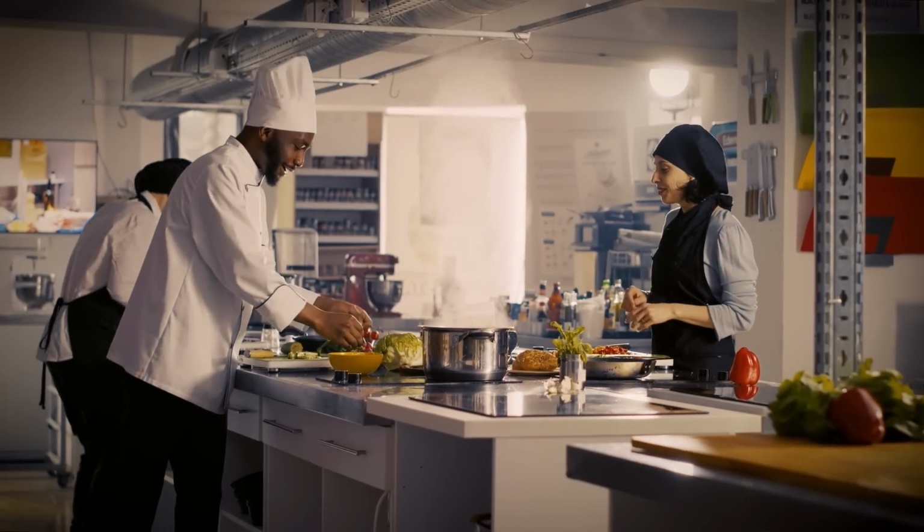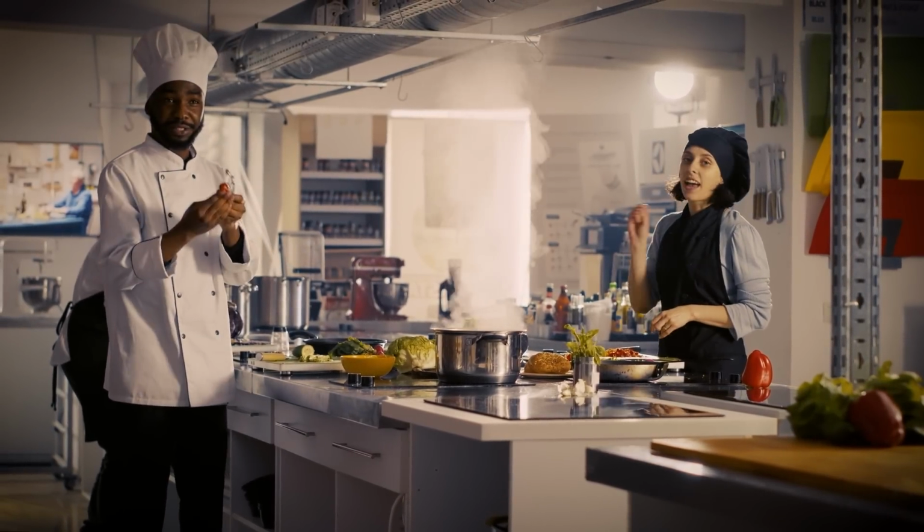Sure, you can watch it and they can teach you how to make an amazing meal, but at some point you need to stop watching it and actually get your butt into the kitchen. Otherwise, you're just staring at someone else's food while your stomach is grumbling uncontrollably.